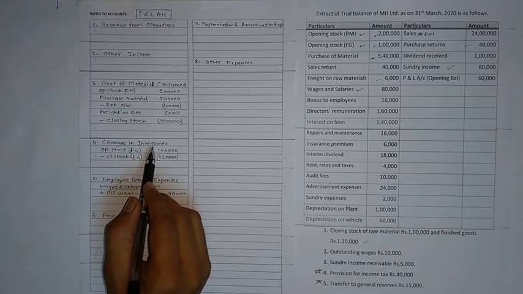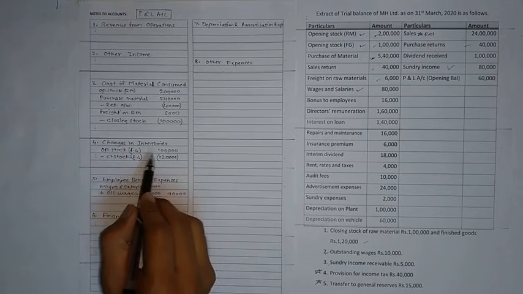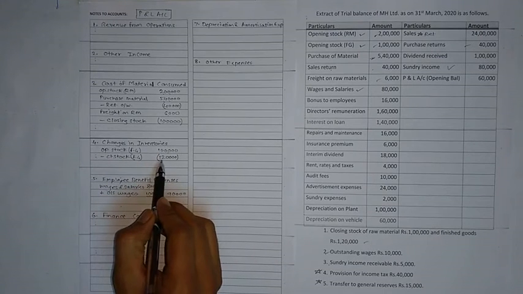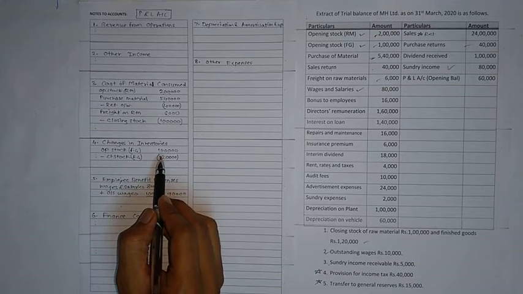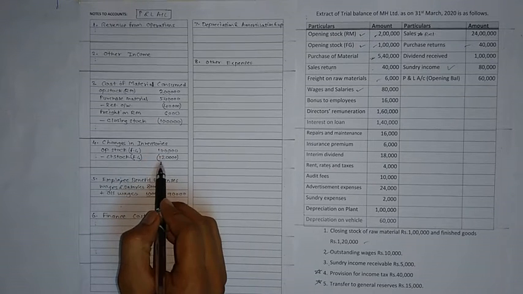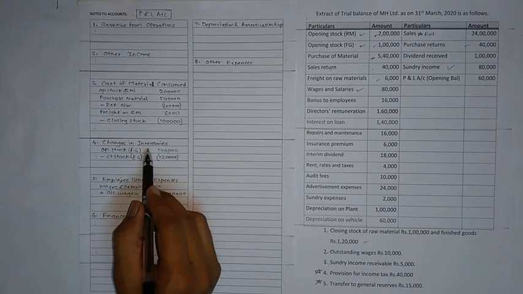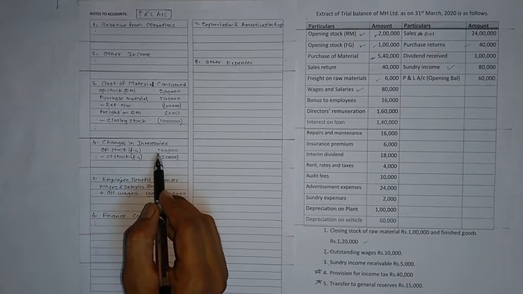Then changes in inventories of finished goods. Opening stock was 1 lakh and closing stock is 1,20,000. So the net change in inventories will be as per the balance of this particular note. Okay, so up to this point it is done.